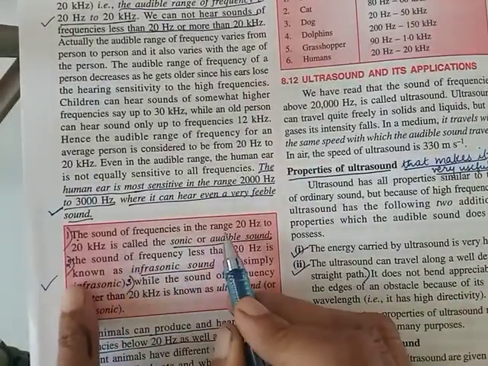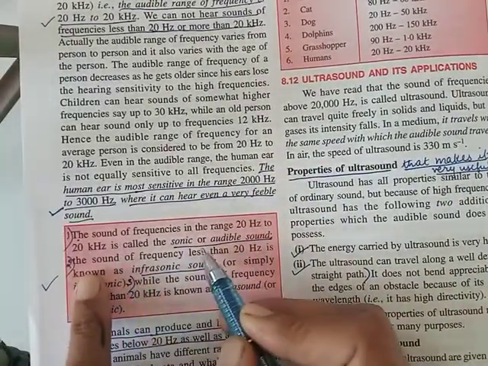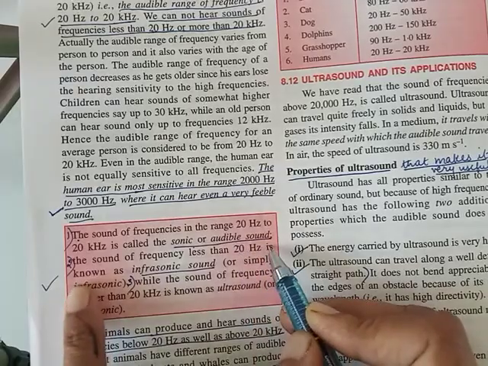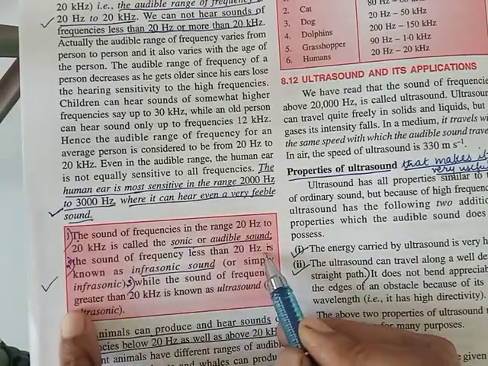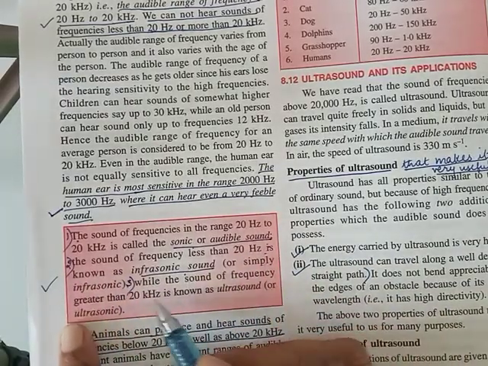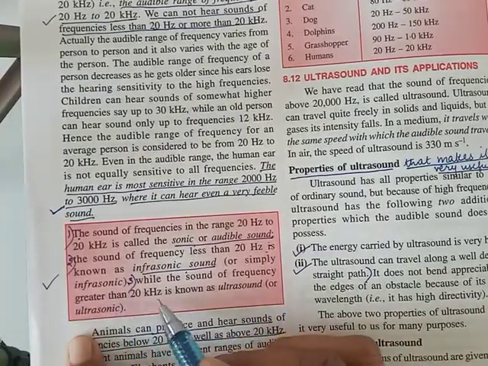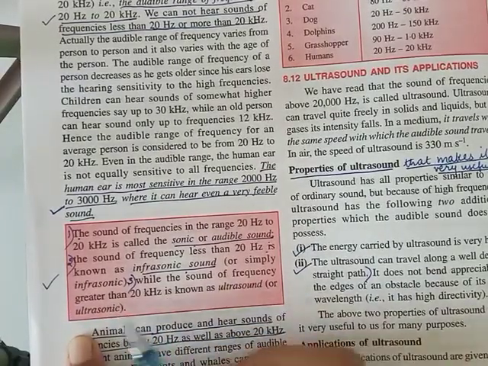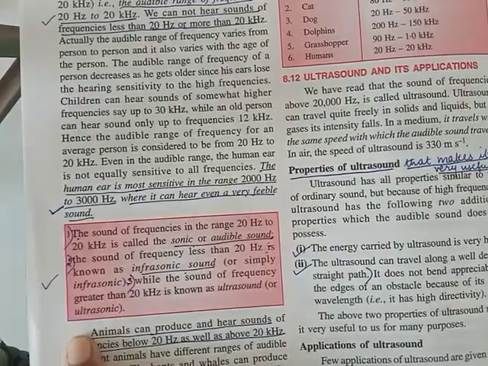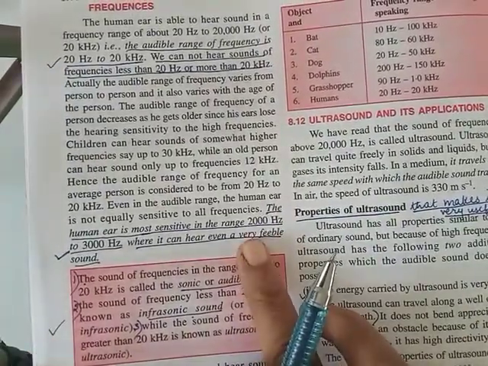The sound of frequency in the range 20 hertz to 20 kilohertz is called sonic or audible sound. Sound of frequency less than 20 hertz is called infrasonic, while the sound of frequency greater than 20 kilohertz is called ultrasonic or ultrasound.